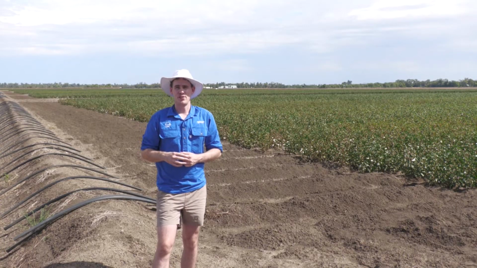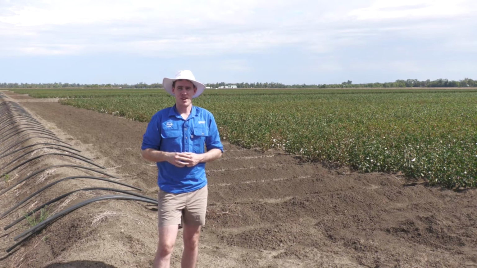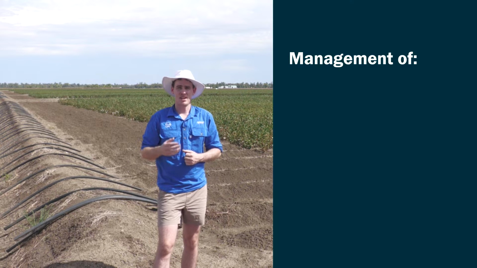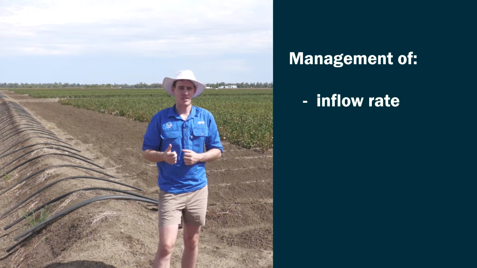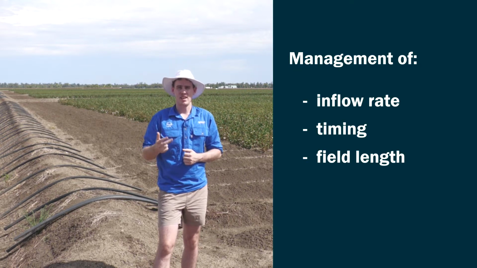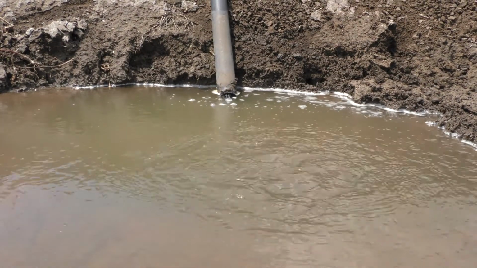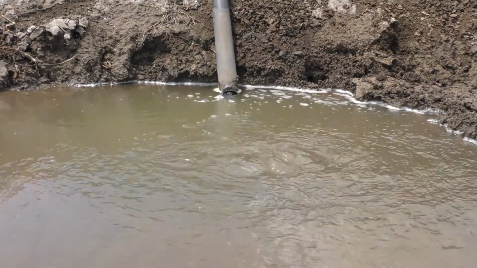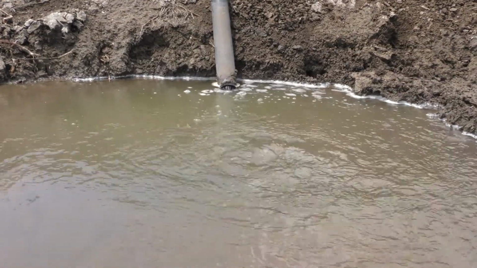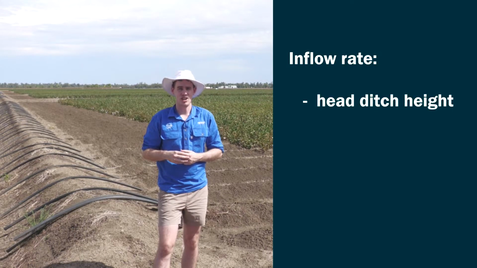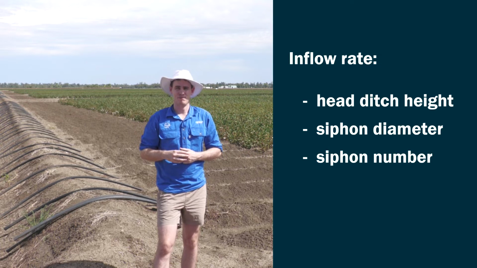The performance of a surface irrigation event is also influenced by a number of design and management factors which, unlike soils, we have a greater control over. The main factors that an irrigator or a manager can control is the inflow rate through the siphon, time to cut off, field length and application depth. The inflow rate affects the advance rate down the furrow. Generally, a faster flow rate is more desirable if recycling tailwater occurs. A higher inflow rate can be achieved by providing more head in the head ditch, using siphons with larger internal diameters, or using more siphons in the furrow.